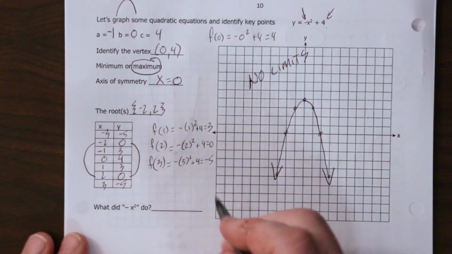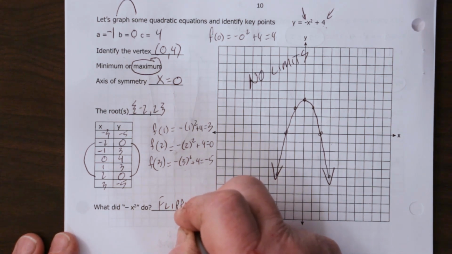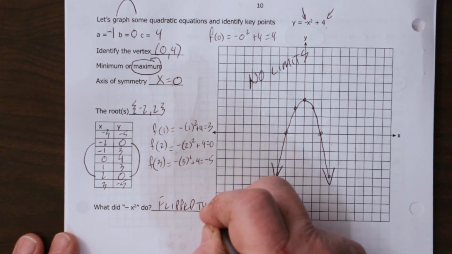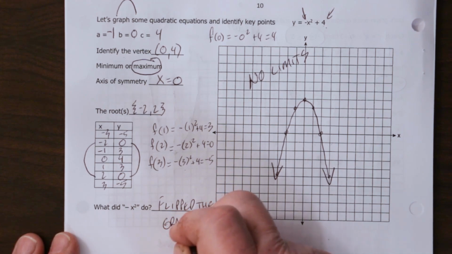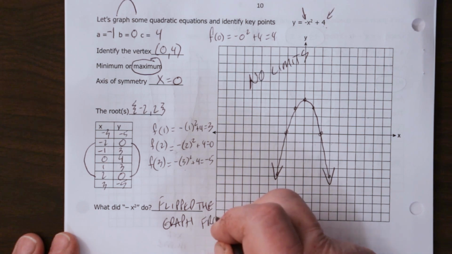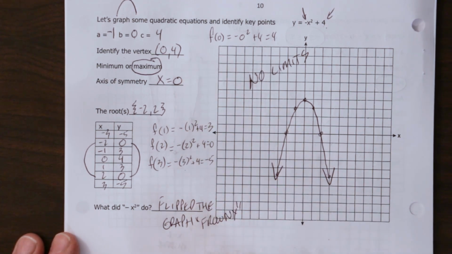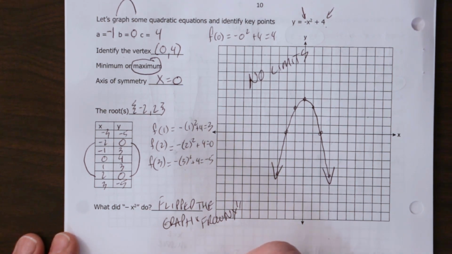And what did the negative do? It flipped the graph. Made it a frown. Okay, and I'm pretty sure I remembered too. Did you remember the arrows? And we did.